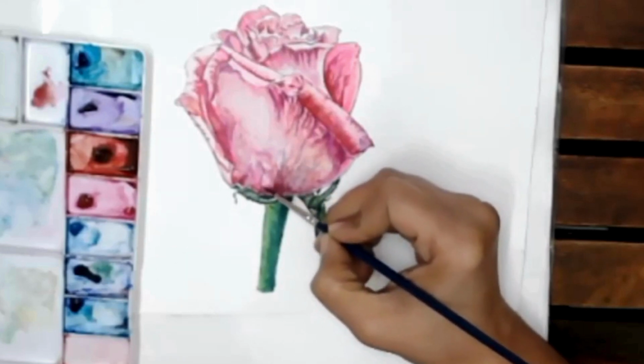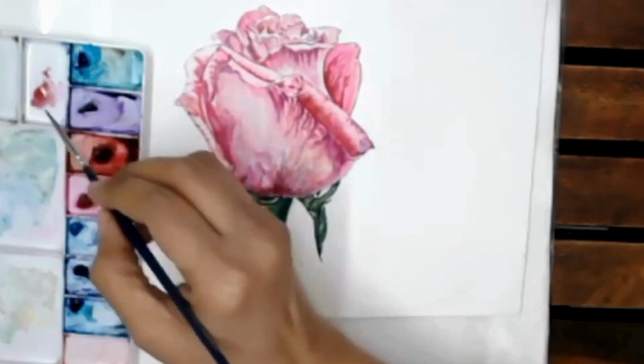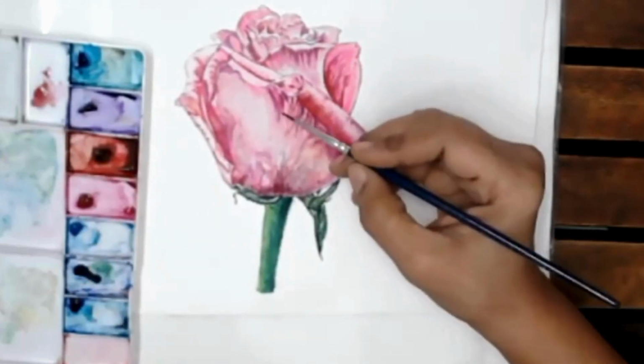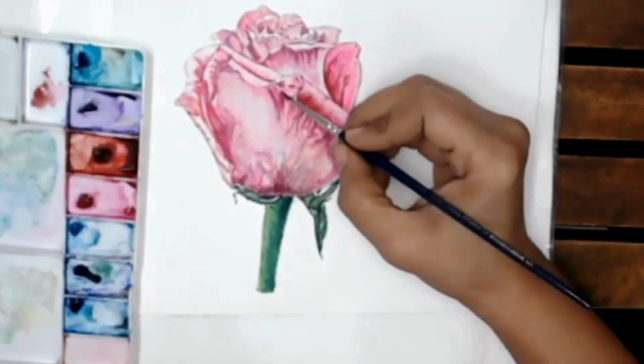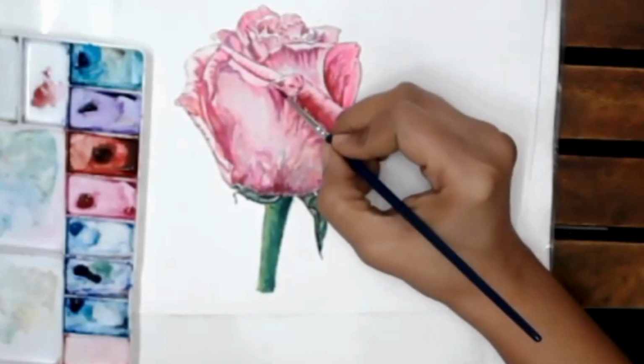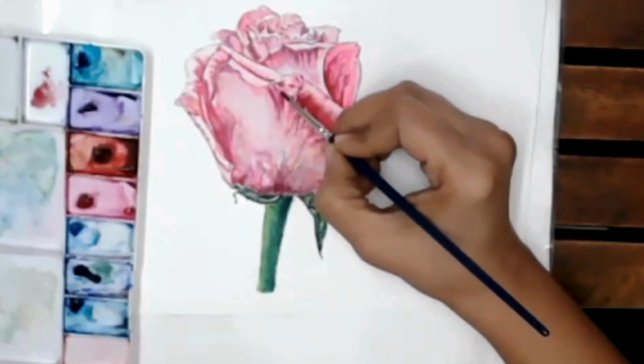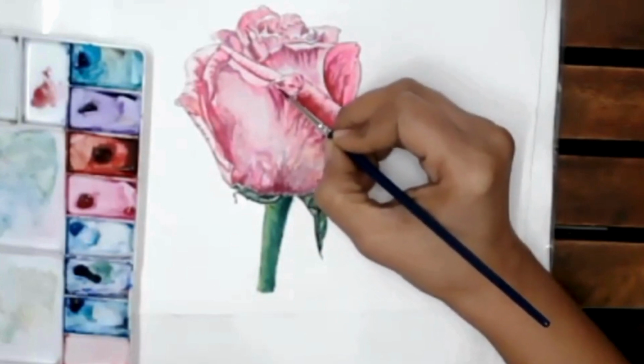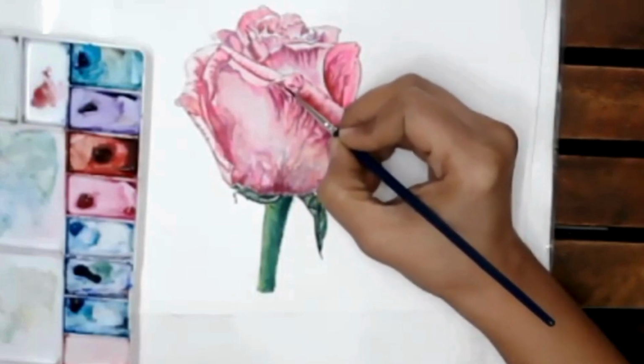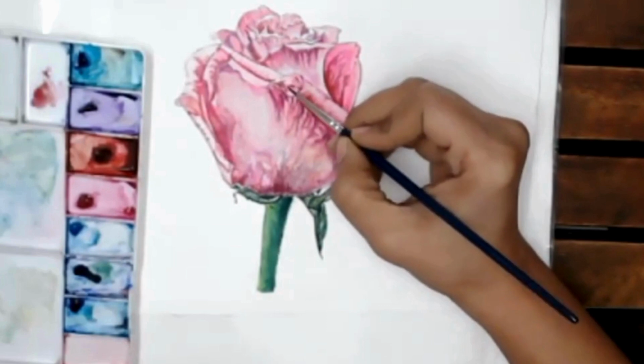Now I'm using very less water on my brush. The consistency of paint you can see is there on the palette. I'm using, because I have perylene maroon, a thin consistency of perylene maroon to darken the darkest darks of this rose.